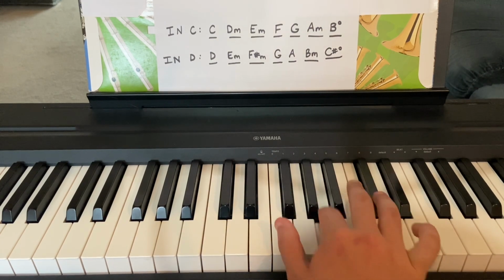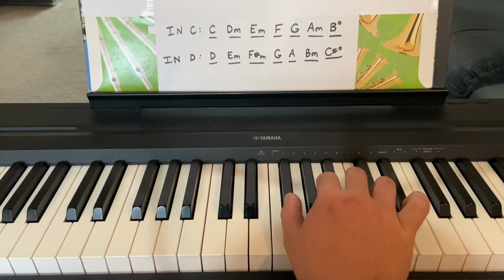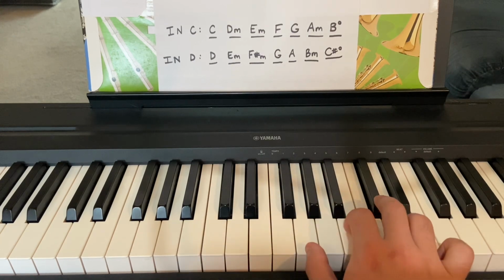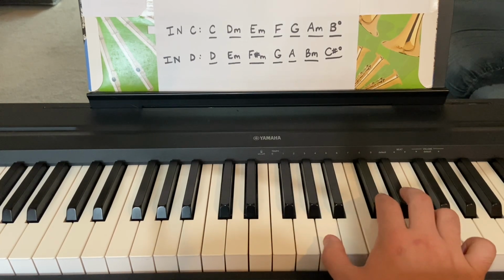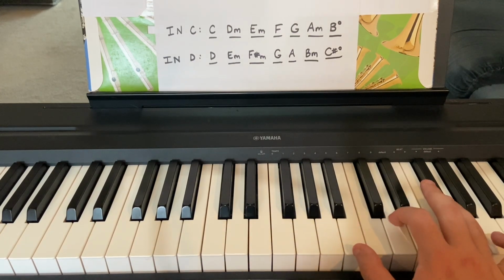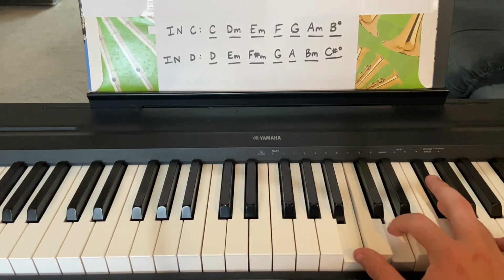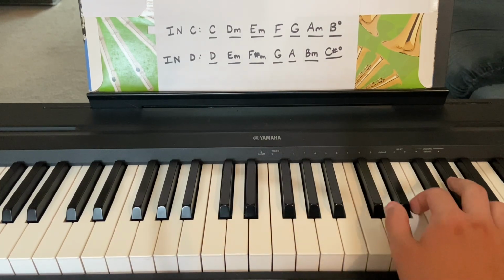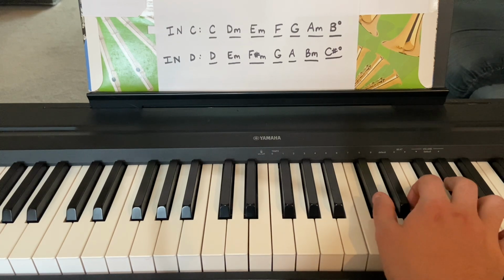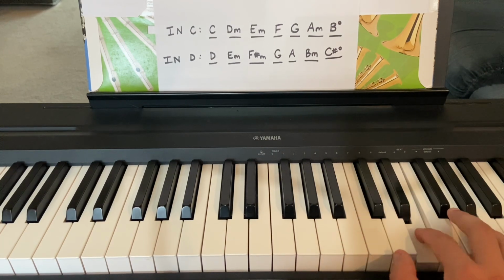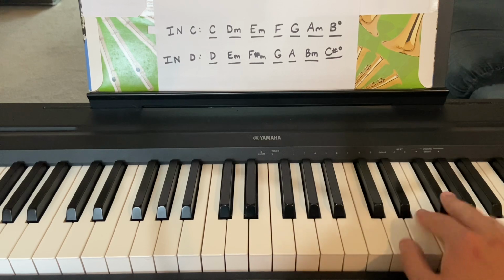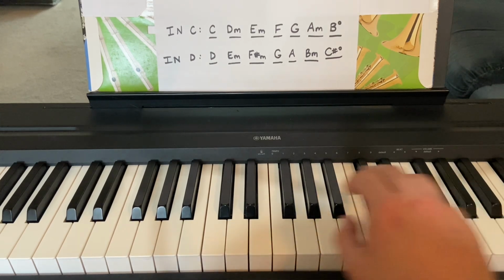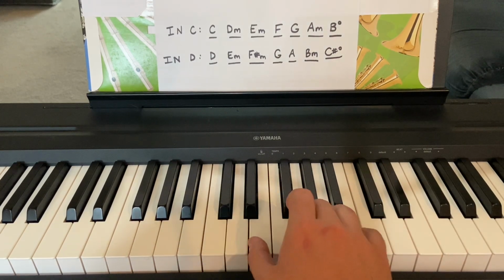That's what 3, 5, and 7 are in the key of D. Our next one is G, then A, then B minor. Then we have a C diminished chord. If it's hard to see the notes because my hand is in the way, I'm playing C sharp, E, G, and then we're back to D. So I'll play those together now.